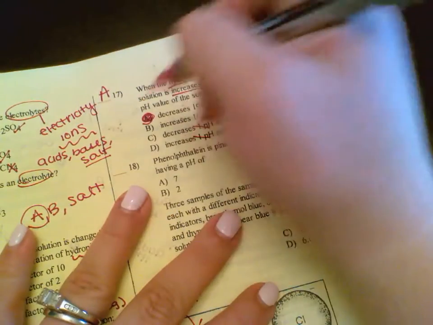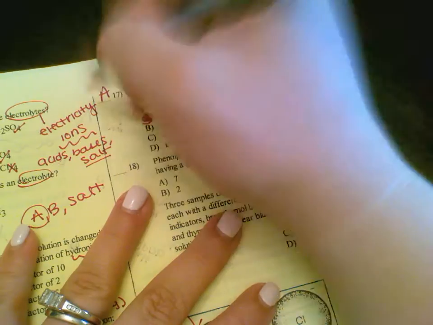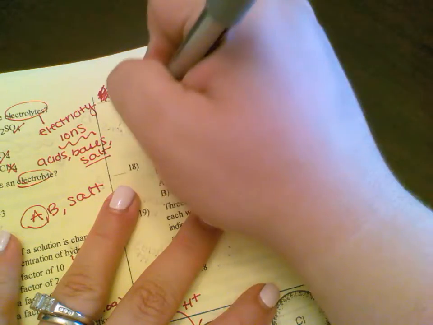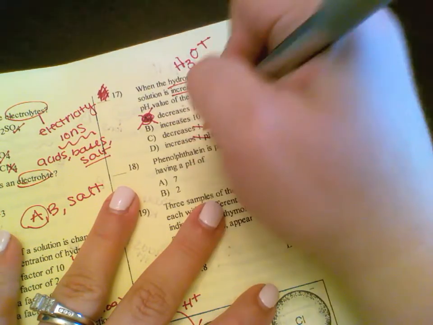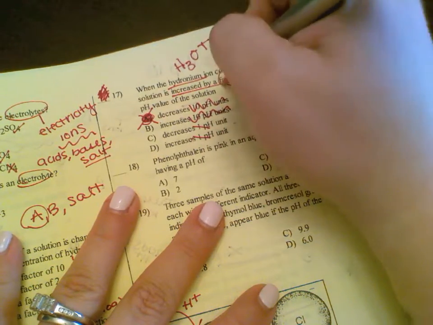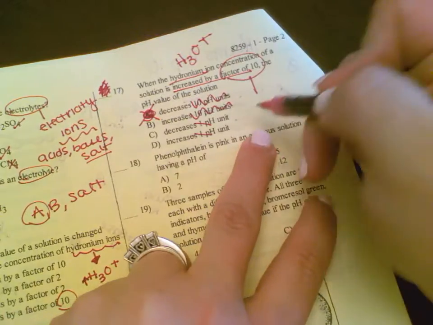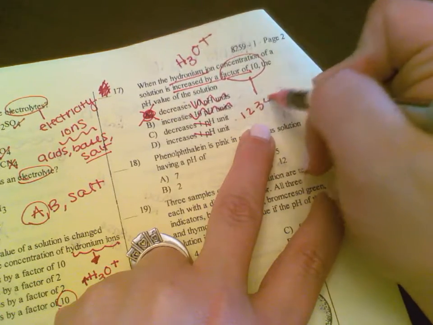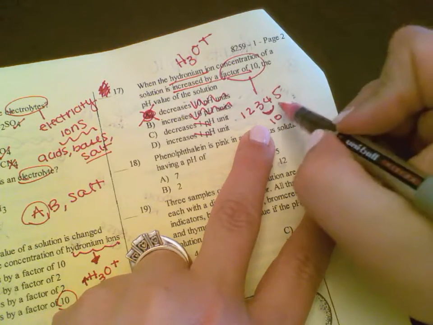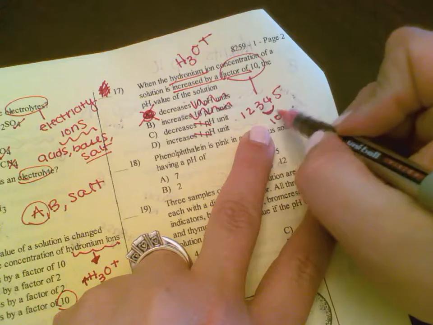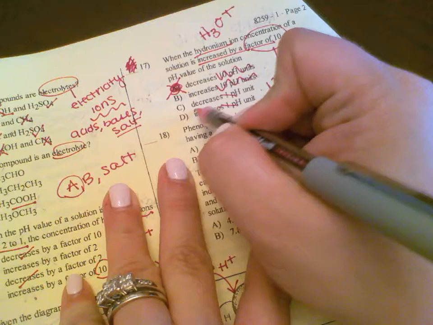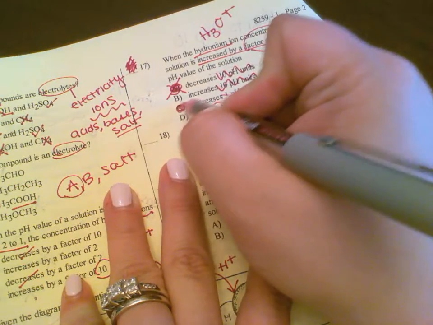Oops, backtrack, stop, erase. We're not talking about what I think we're talking about. I actually don't like the 10, because if I increase by a factor of 10, I want to think when I move up that pH scale, I go 1, 2, 3, 4, 5, like that. Each change is a 10. So actually, now that I'm thinking about it, if I'm moving by a factor of 10, I'm just going down that scale by 1. So I actually like this one. It decreases by 1 pH unit. 17C.